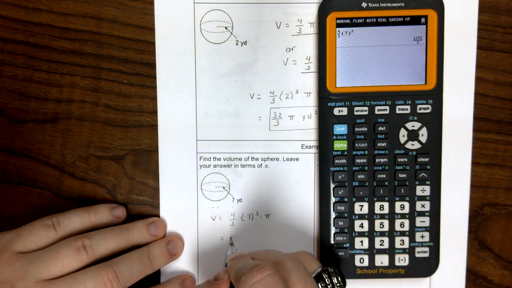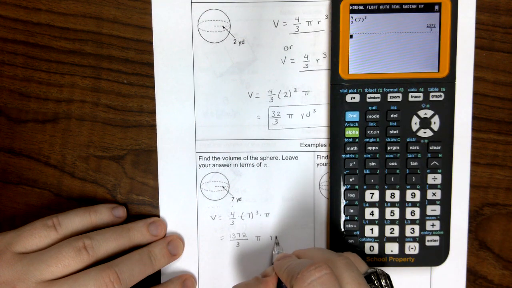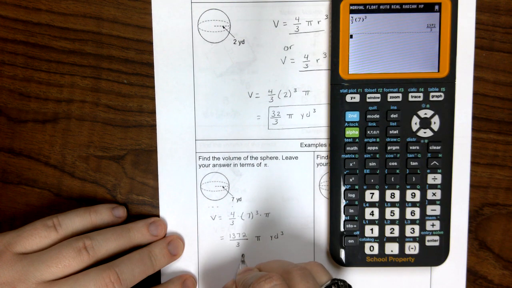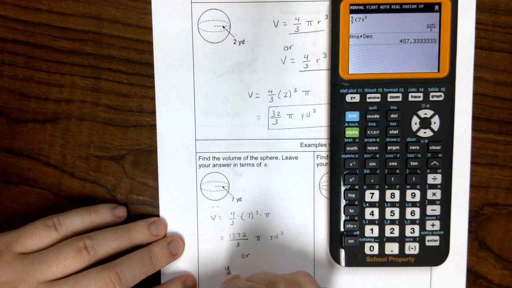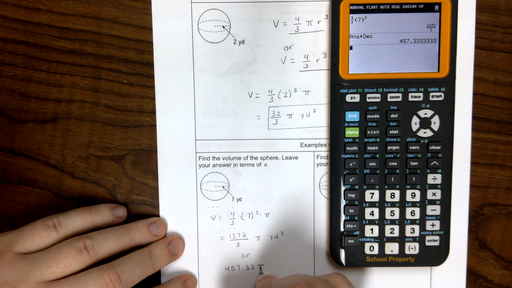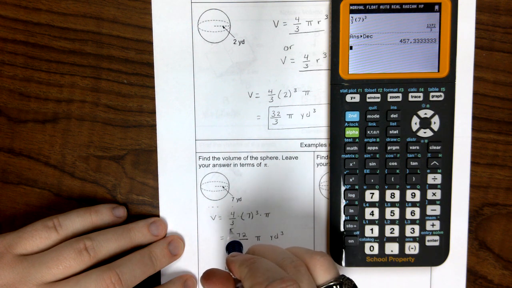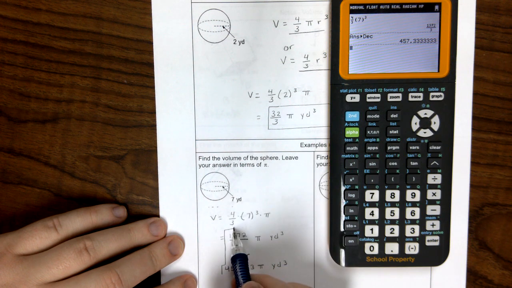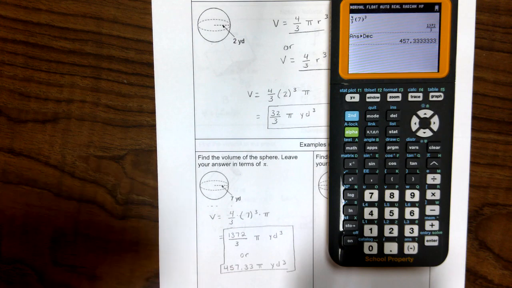So that is 13/72 pi yards cubed, or you turn that to the decimal, 457.33 pi yards cubed. Either one.